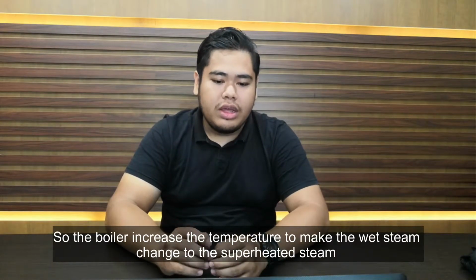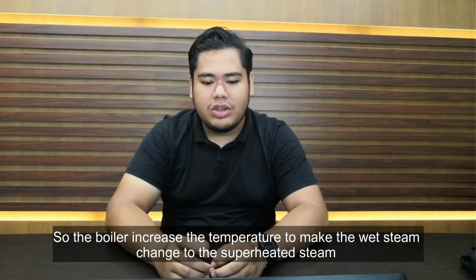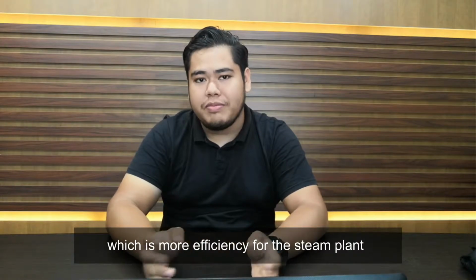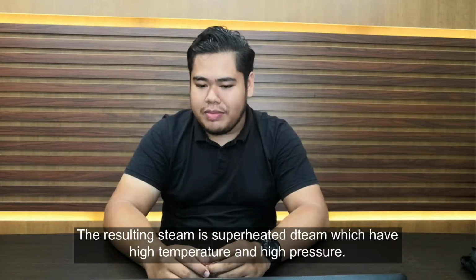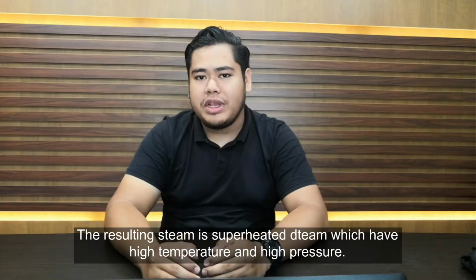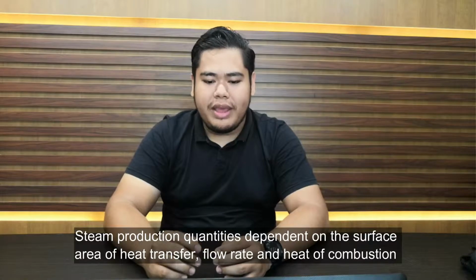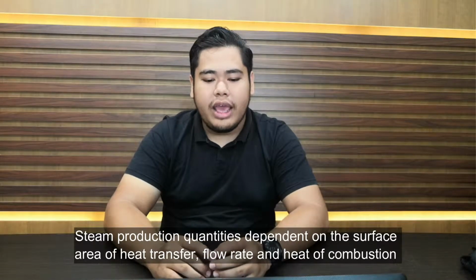So the boiler increases the temperature to change the wet steam to superheated steam, which is more efficient for the steam plant. The resulting steam is superheated steam, which has high temperature and high pressure. Steam production quantities depend on the surface area of heat transfer, flow rate, and heat of combustion.